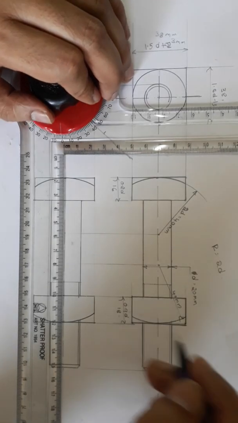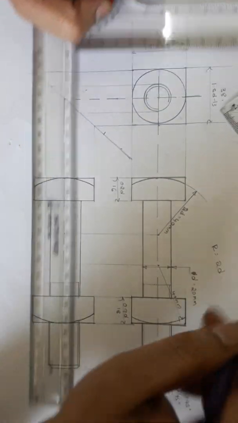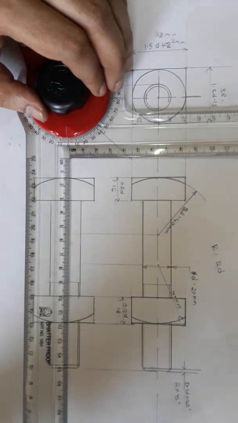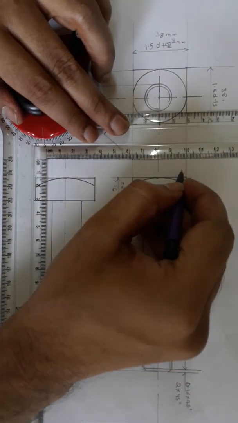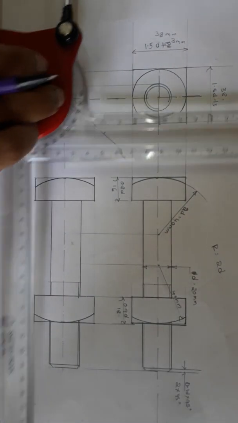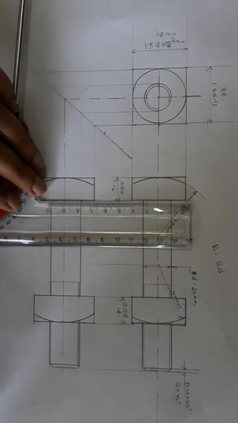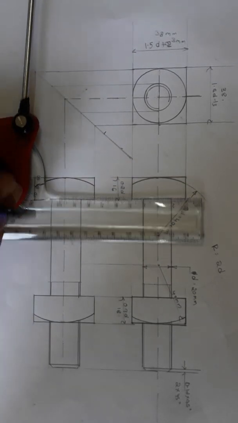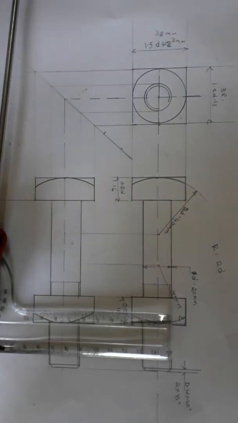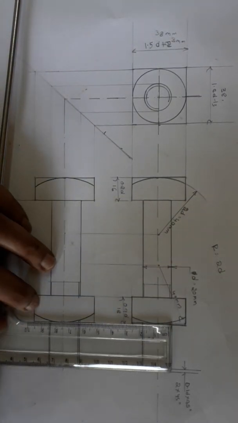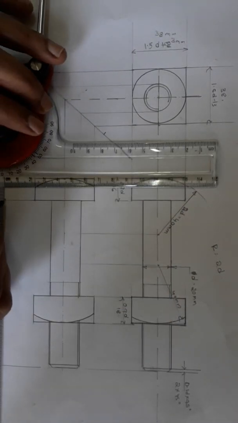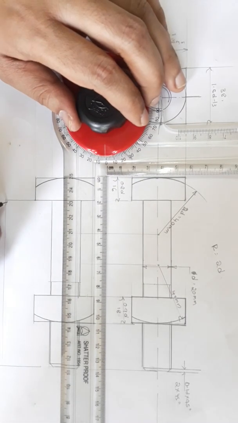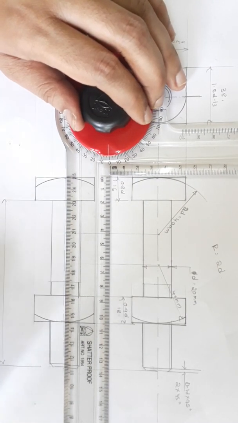This dimension is given, and this dimension is 1.5D plus 3 mm, that is 38 mm, radius is 20. The length of the thread is given as it is mentioned in the problem. This will be 120 mm.